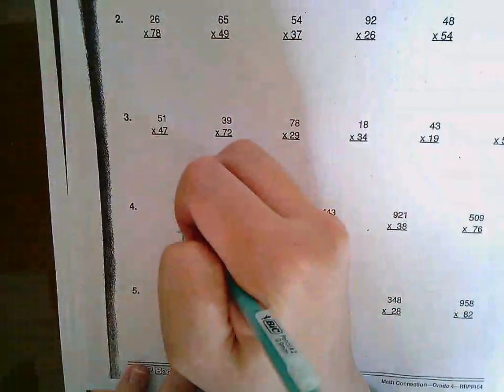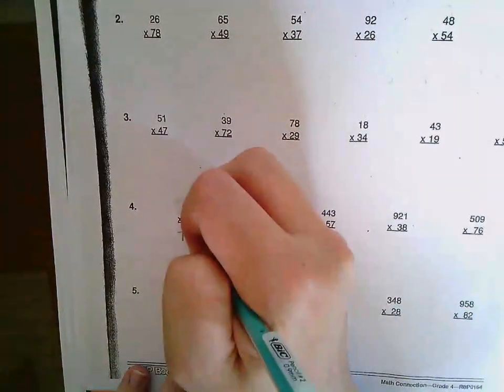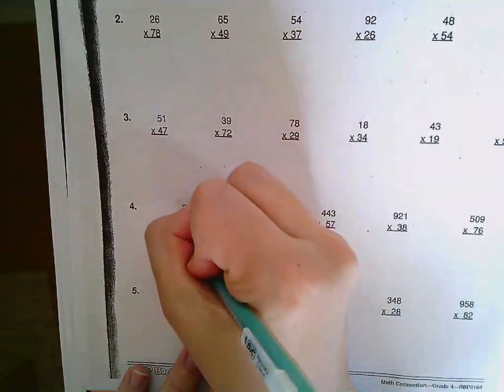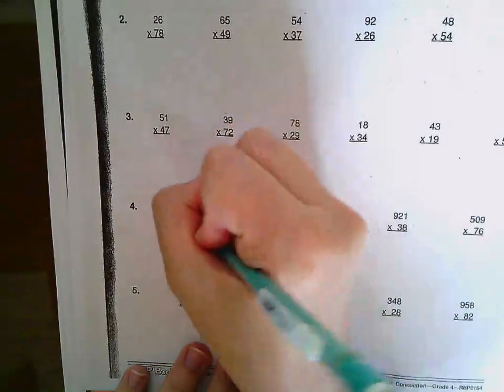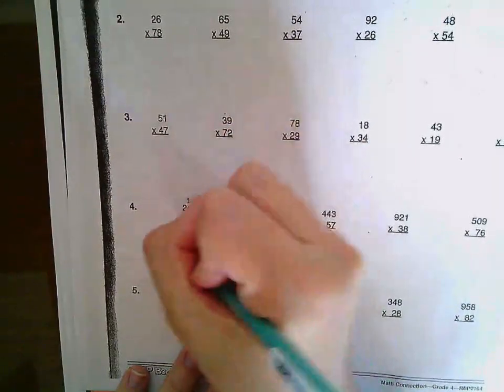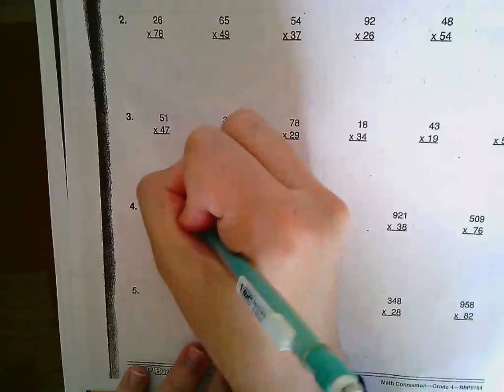If that helps you keep track of it, it's up to you. Whatever works for you. 4 times 6. Sorry, I have my placeholder 0. 4 times 6 is 24. Carry the 2. 4 times 4 is 16. Plus 2 is 18. Carry the 1.